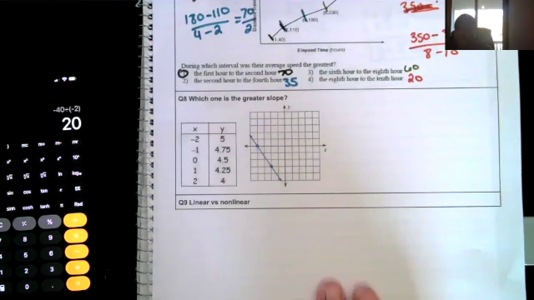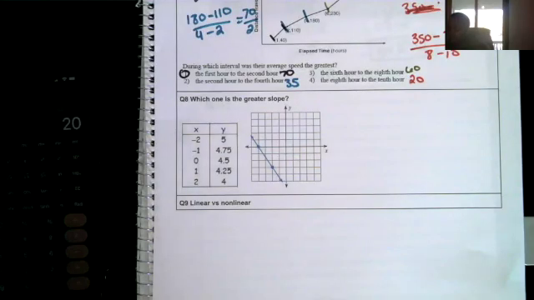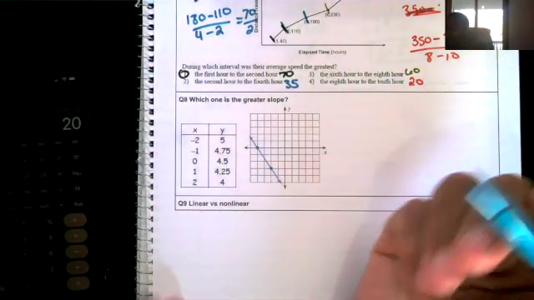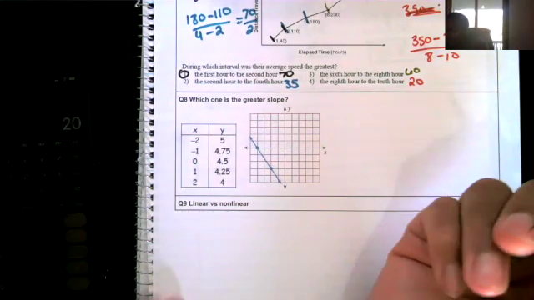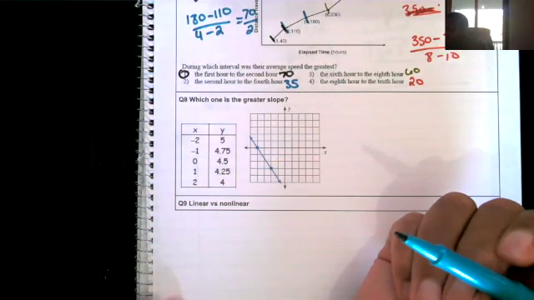Number 8, which one has the greatest slope? So you're going to find the slope of the table, you're going to find the slope of the line, and tell me which slope is the greatest. Like we've talked about earlier, to find the slope of a table, you just pick 2 points and count the right and use the slope formula. It doesn't matter what 2 you use, it truly doesn't.